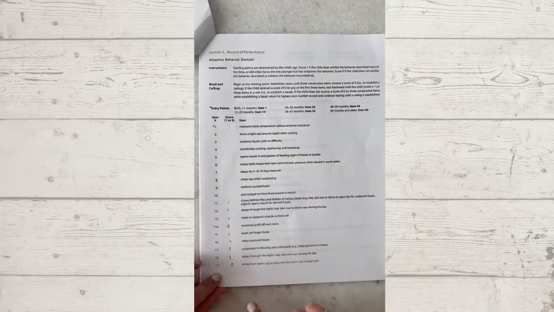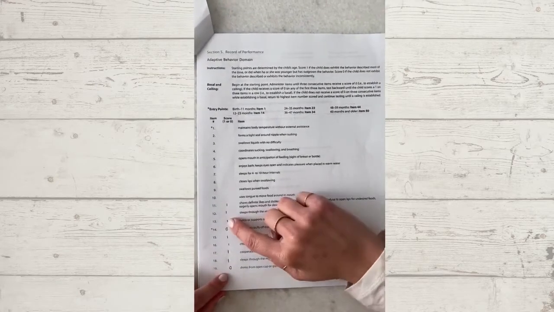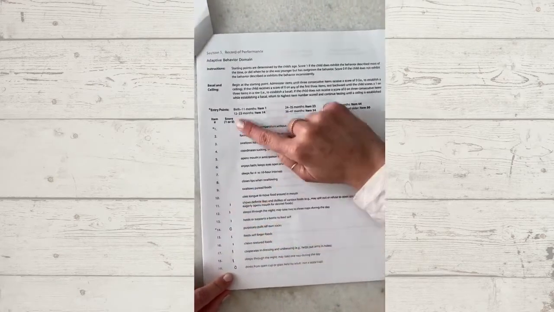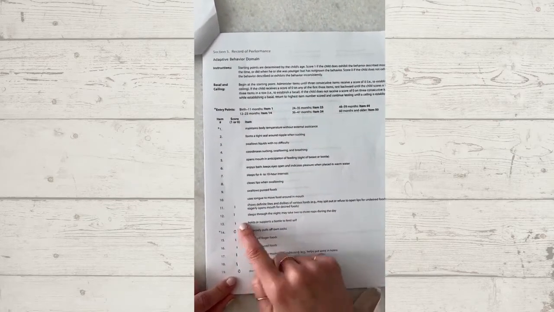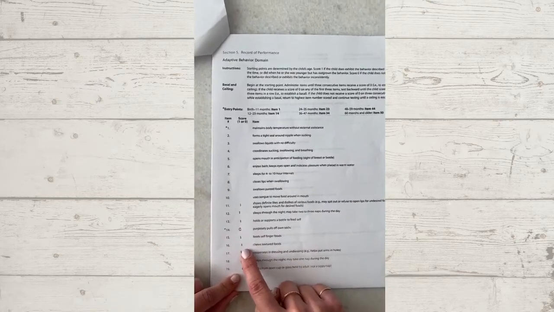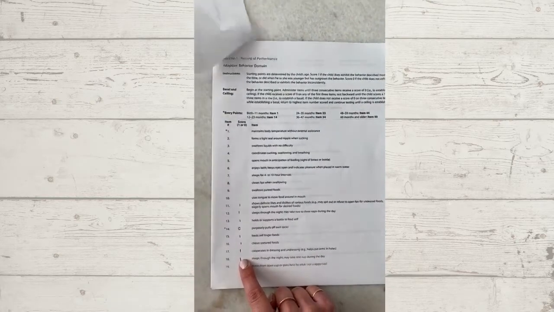Once I've hit my ceiling, I'm gonna go back and count. Everything above my basal is assumed to be a 1. So from there, I would count down. So that's 13, 14, 15, 16, and 17, which is my raw score.